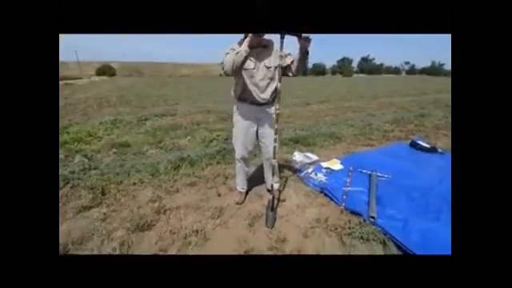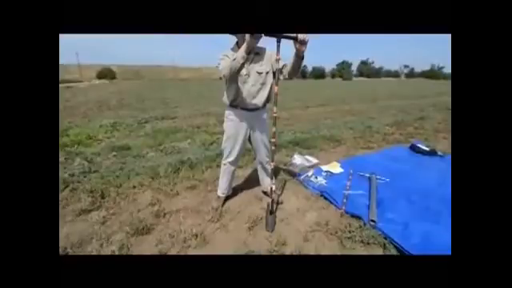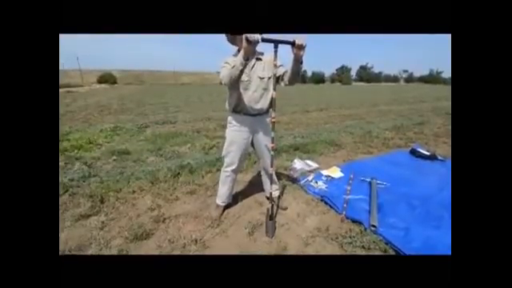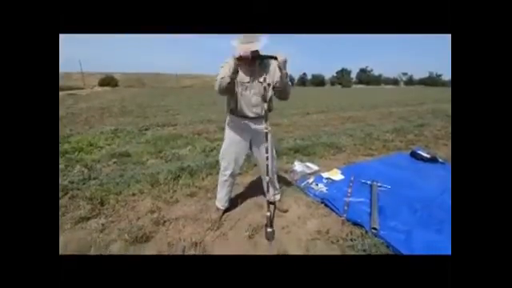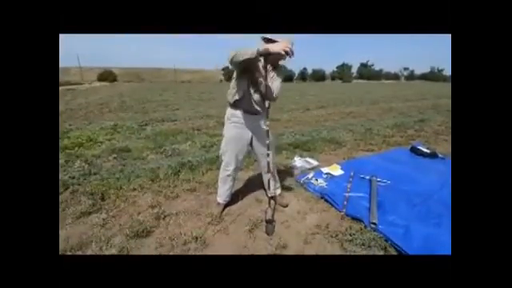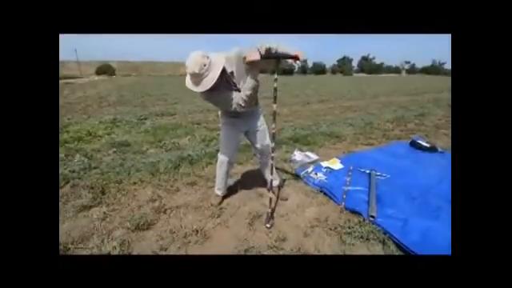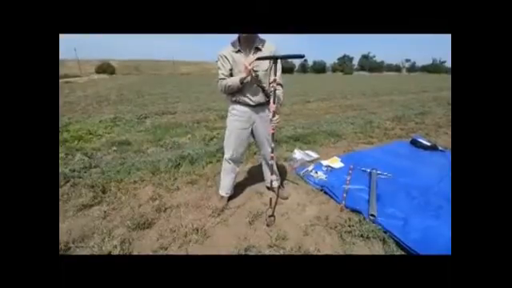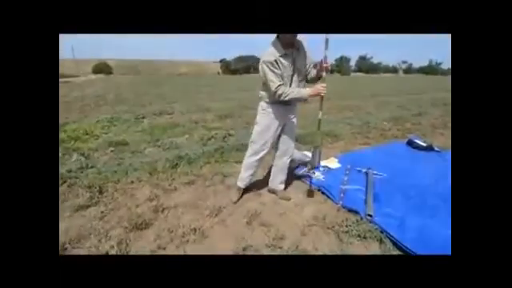To operate the auger, we mainly use our body weight and legs and maintain an upright position to avoid any possible injuries. As I fill the first bucket to 10 centimeter depth, I stop and transfer the sample onto the tarp.